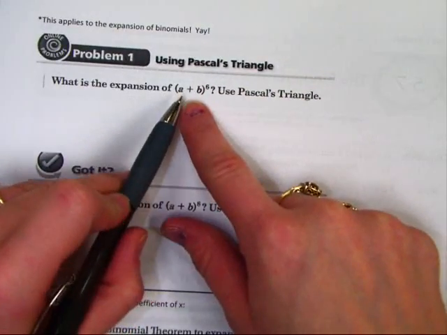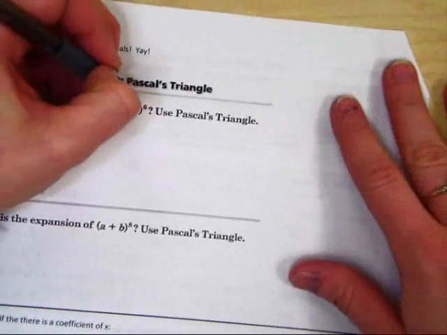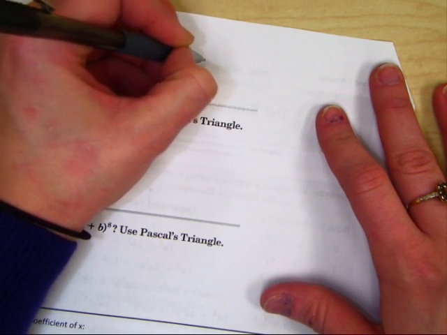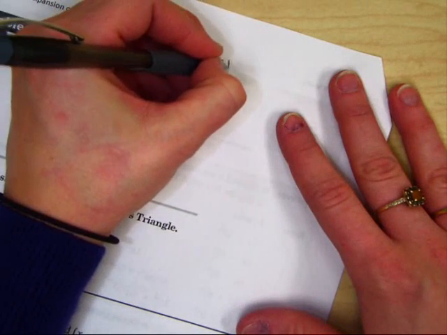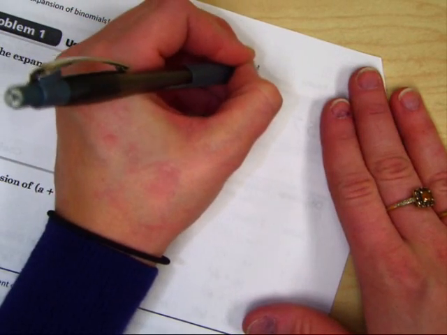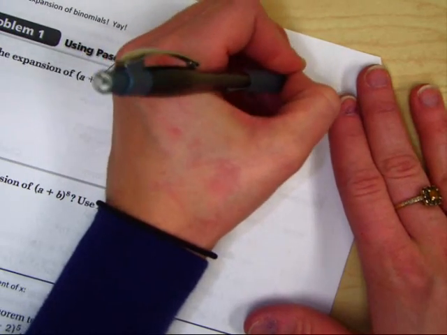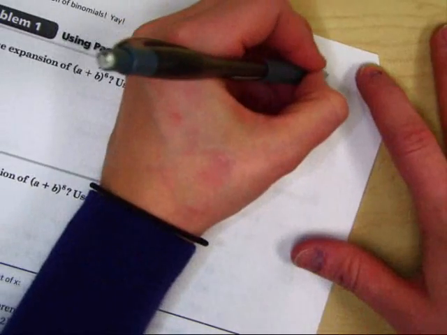This would be a beast to FOIL, okay? In fact, I'll write it up here. If you had to FOIL this, you would have to write a plus b 6 times. One, two, three, 4.